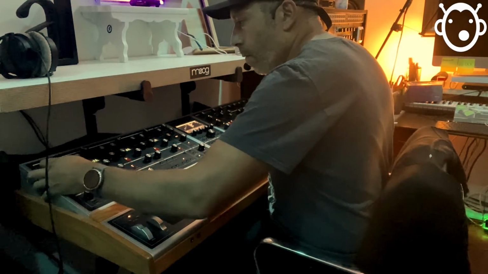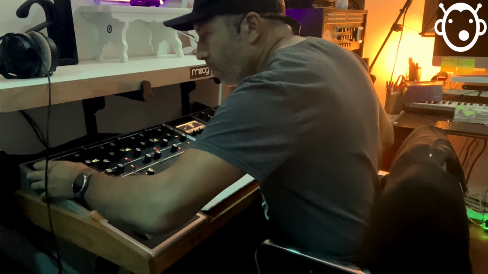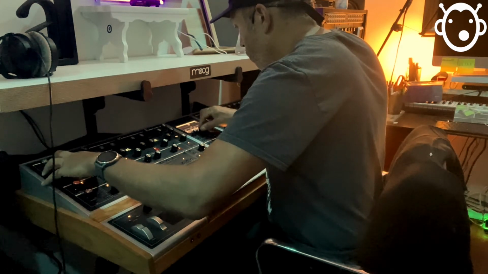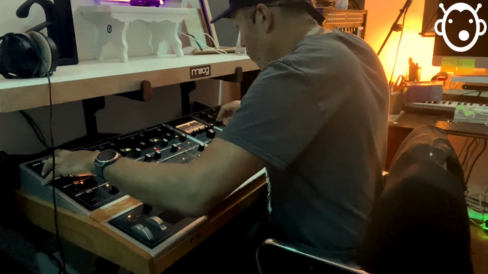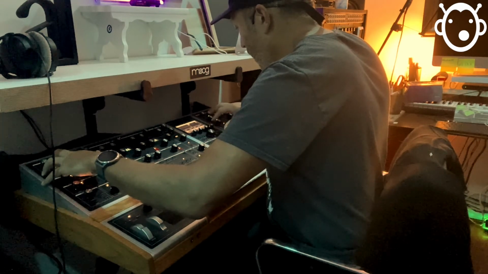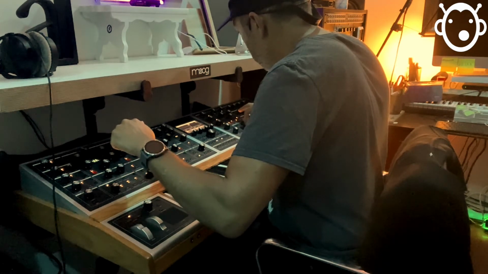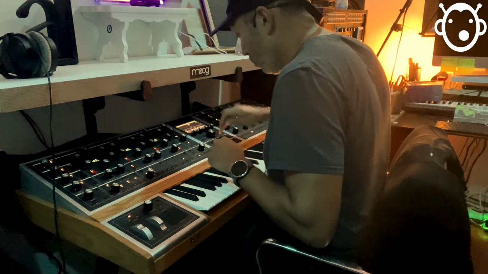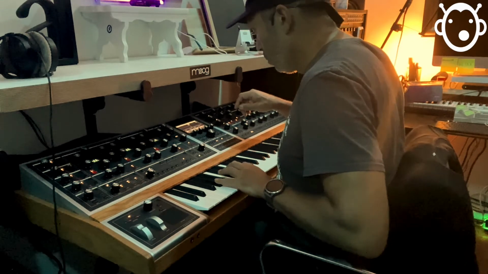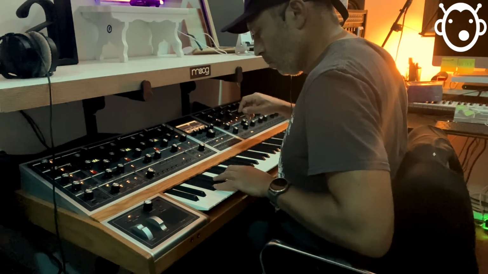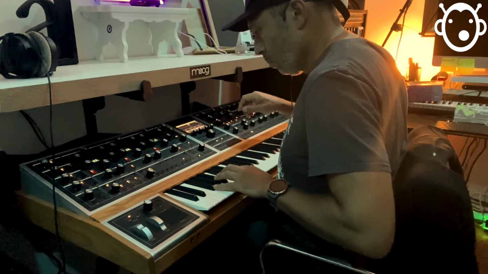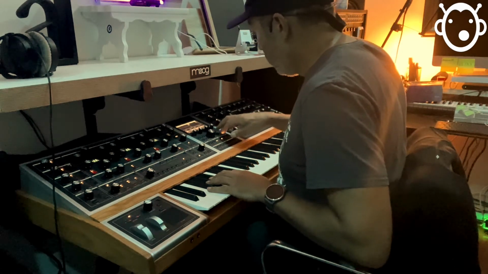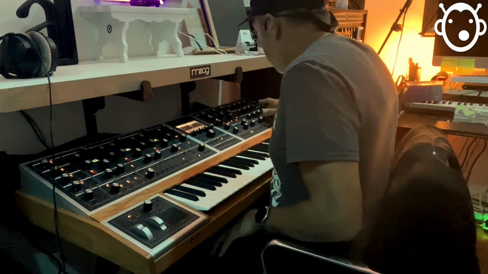So on the LFO 2, I'm going to change that to a square wave. And I'm going to get the sync on the square wave to match up. Oh, that's sounding kind of weird and funky. I like that. Isolate it again. So I want this to sound really weirdy.